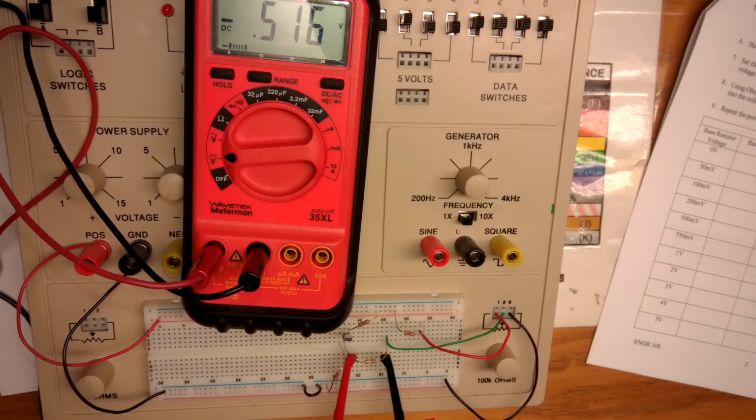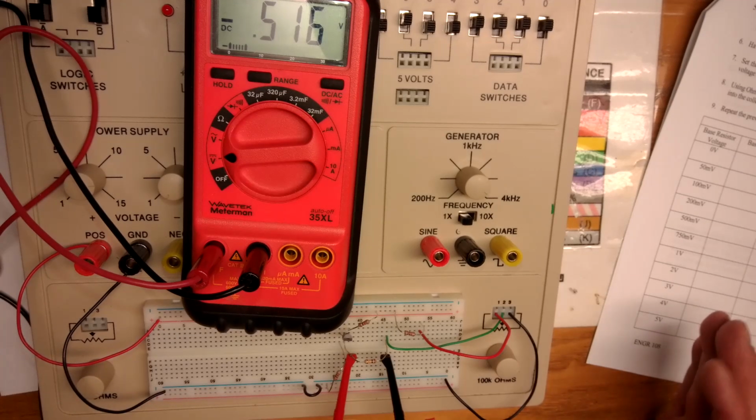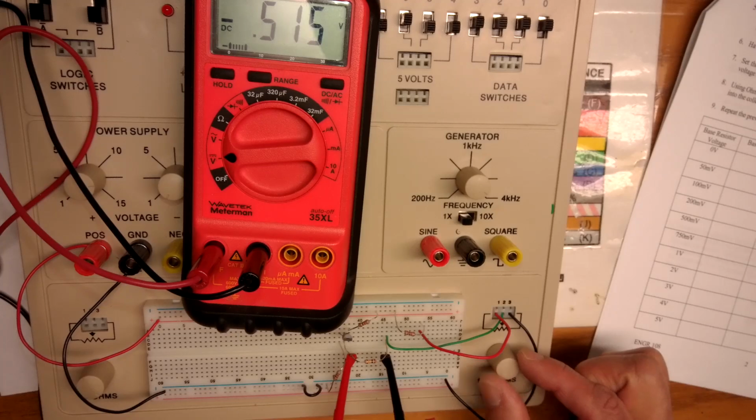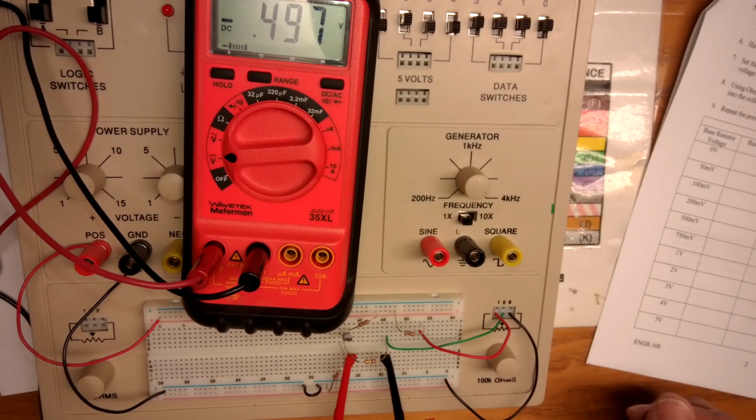Alright, so that is 0.516 volts, which is 500 millivolts roughly. I could try to fine tune it. I'll warn you it's very difficult. But there you go. We'll go with that. 0.498 volts, which is 500 millivolts.